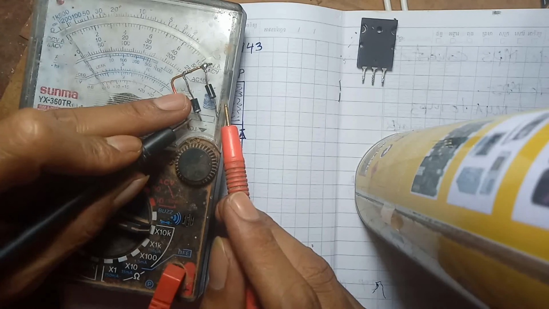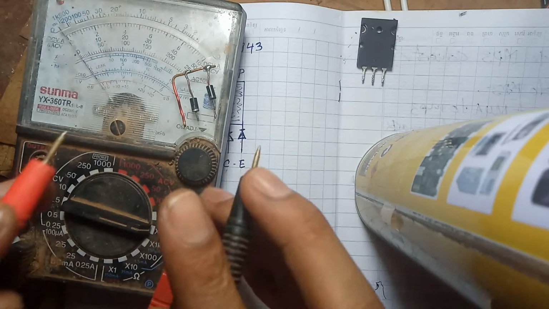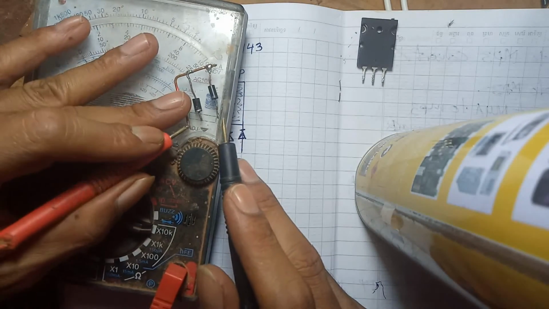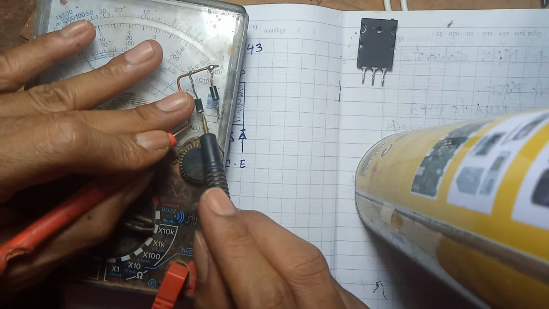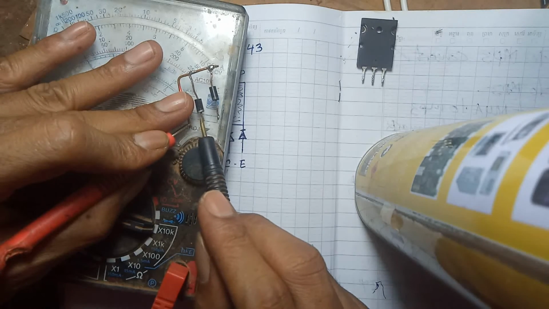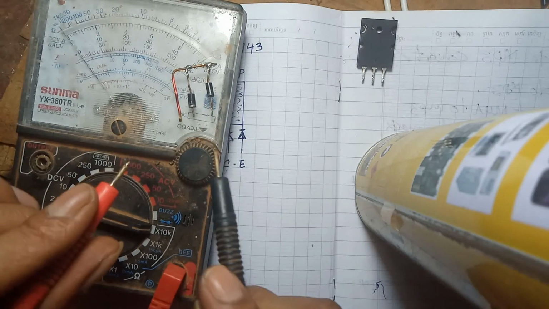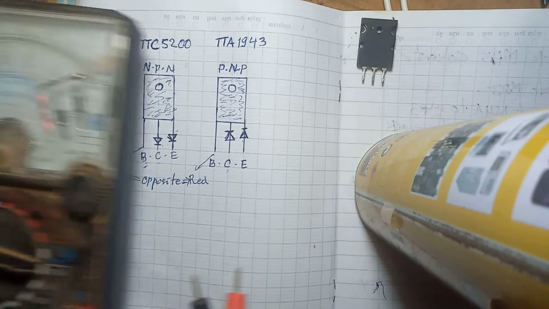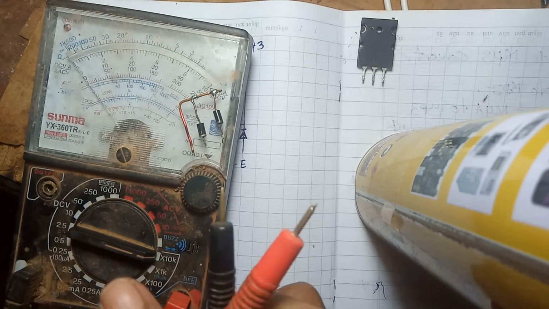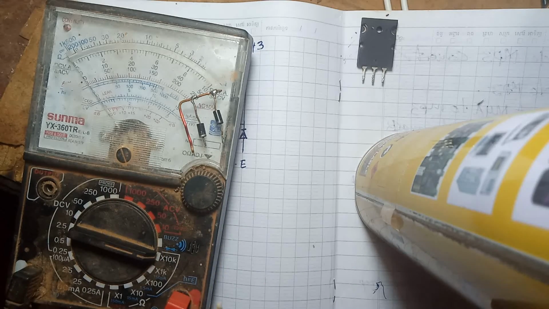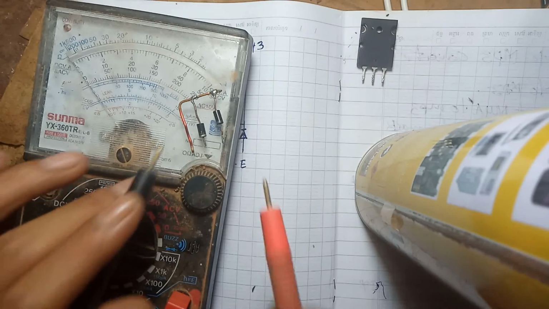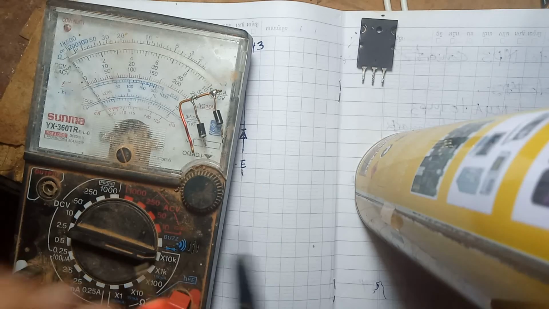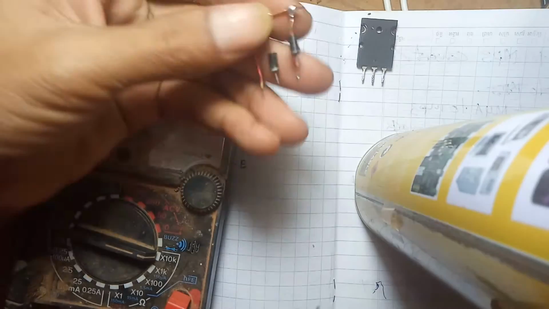Okay, but if you change the red color to the B, it will not work. As you can see, it is not working now. So this type we call NPN. And if you see something that looks like it's working like this, it means your transistor is still working, still in use, and in very good condition to use. So this is an example.